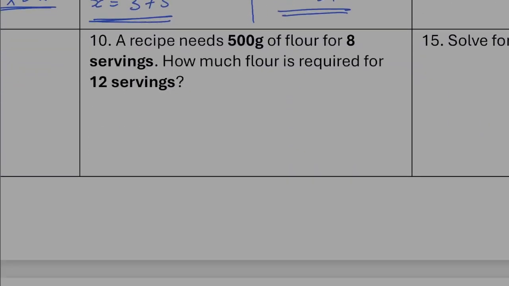Okay, question 10. A recipe needs 500 grams of flour for 8 servings. How much flour is required for 12 servings? So again, I'm a big fan of the ratio method, so I'm going to stick with it for this. So I'm going to say that 8 batches requires 500 grams of flour. I want to build that up to 12. And there's nothing wrong with it if you can spot that it's 1.5.